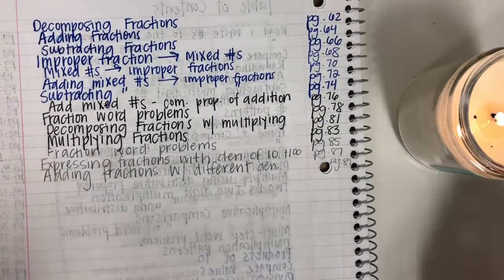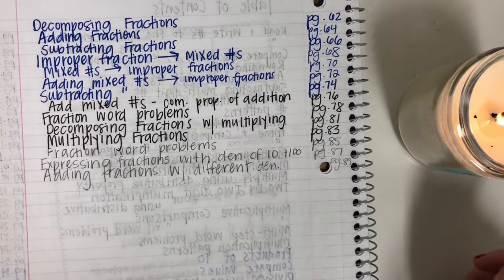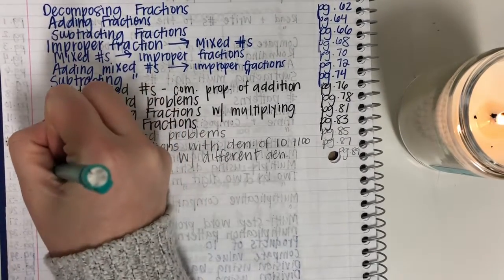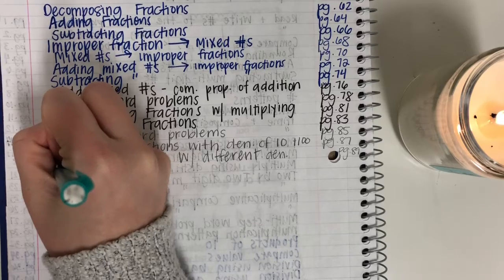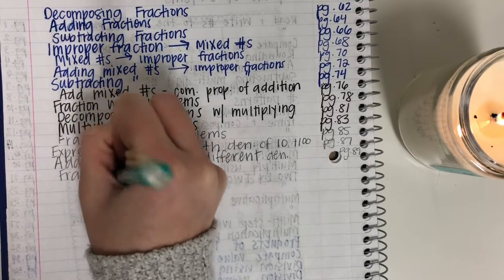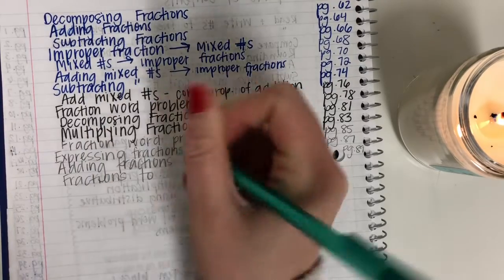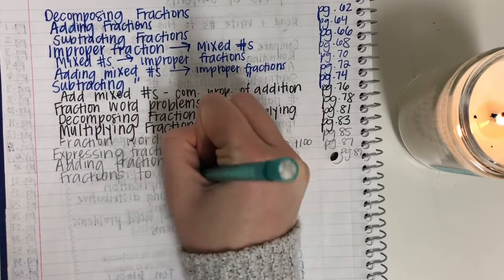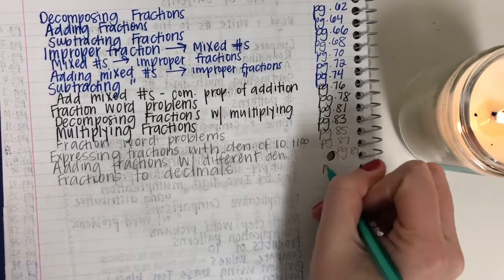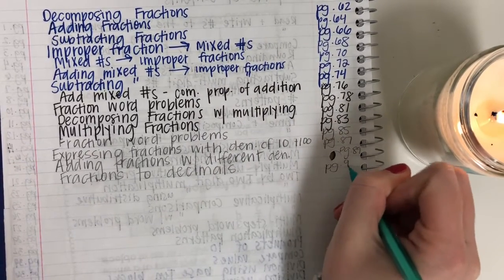Class, today we are going to be converting fractions to decimals. So I'm in my table of contents. I'm going to write fractions to decimals, page 91.